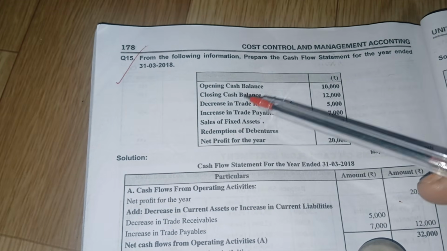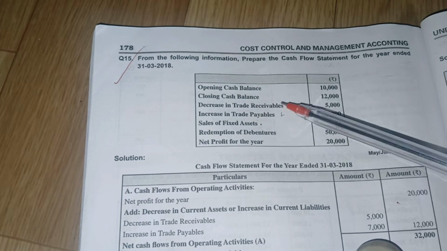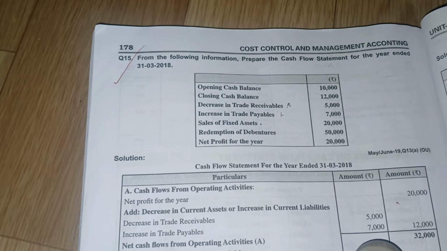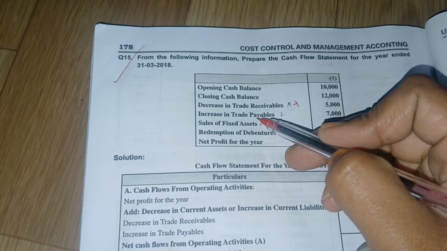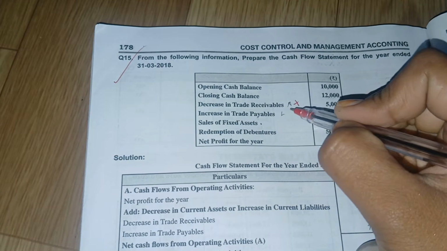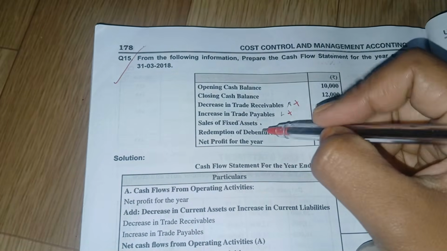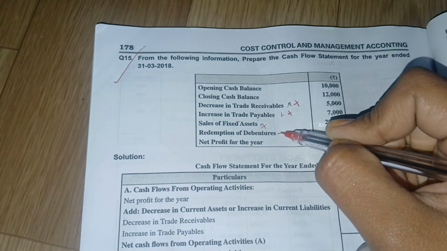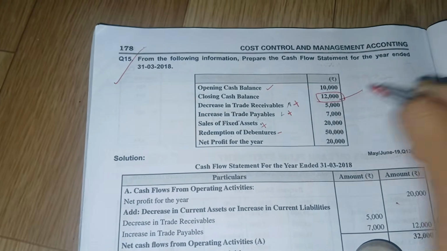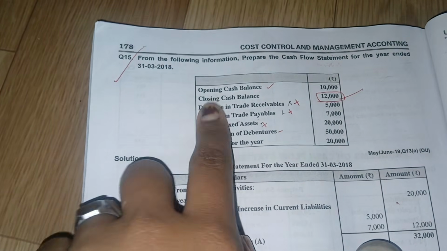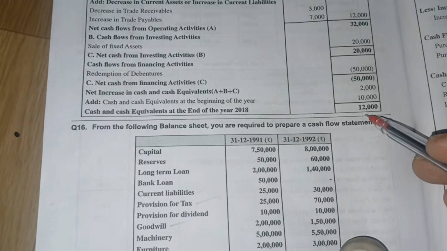And next, what will you get after net profit? Decrease in trade receivables. Trade receivable is an asset. Asset decreases means what do we need to do? We need to do addition. Trade payables is a liability. Increase, so if the liability is increasing, we need to do plus only. Sale of fixed assets we need to do plus. Redemption means minus. Opening cash we need to add. The final answer should become 12,000 only, because that is the closing cash balance.